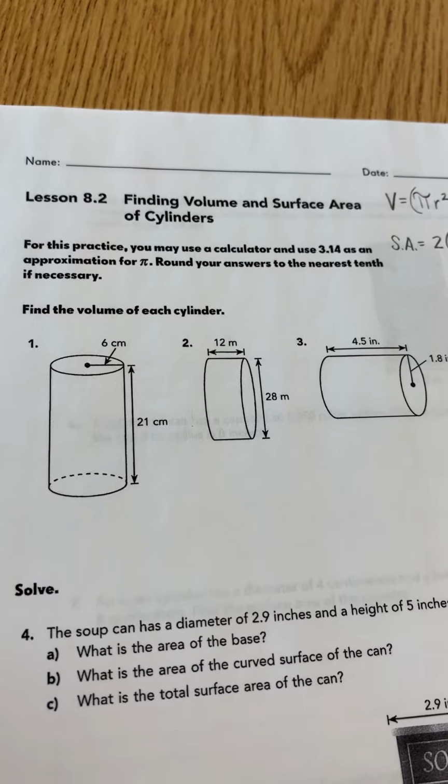The volume of a cylinder. Now, a cylinder has a circular base, and that circular base maintains its shape from the bottom all the way to the top. So to find the volume, and again, volume is how much stuff would fit inside of it.